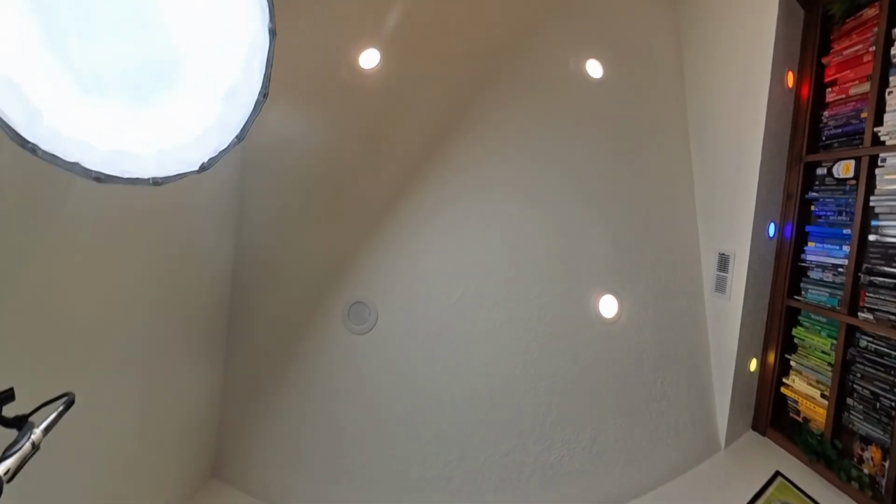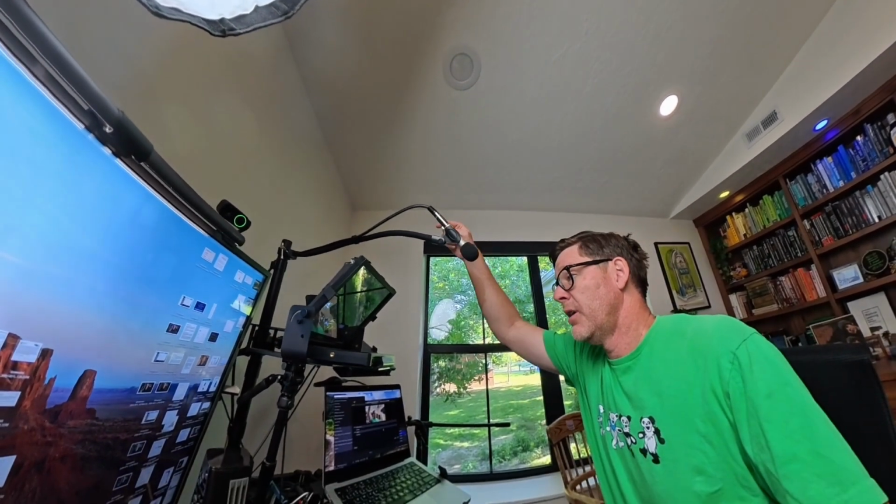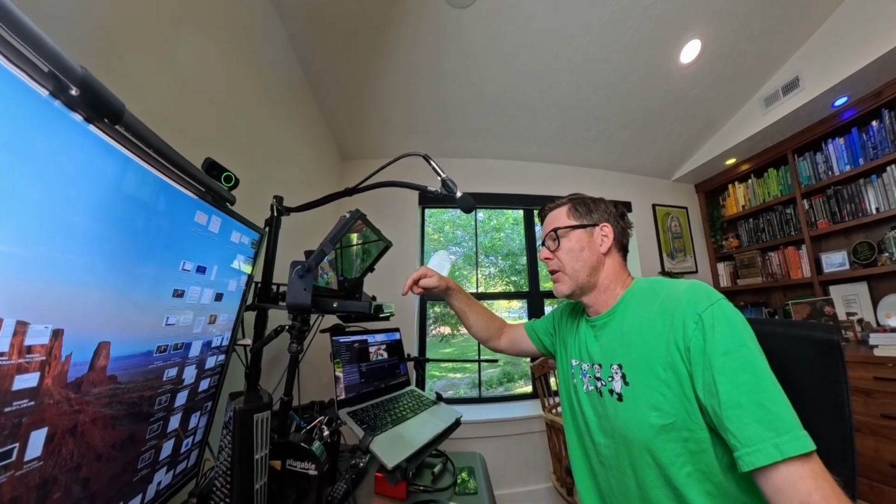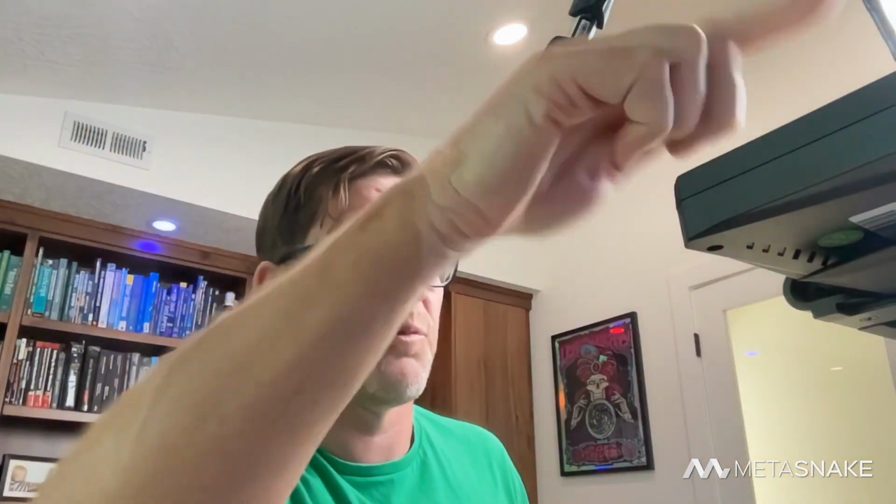Also, you can see that I have a big window here, so that is giving some light as well. And if we look up above, we can see that I've got lights up above here. And you'll notice that this one up here is not on, and that's because if it's on, it actually hits my teleprompter screen and reflects back into my face, and so that's kind of annoying.